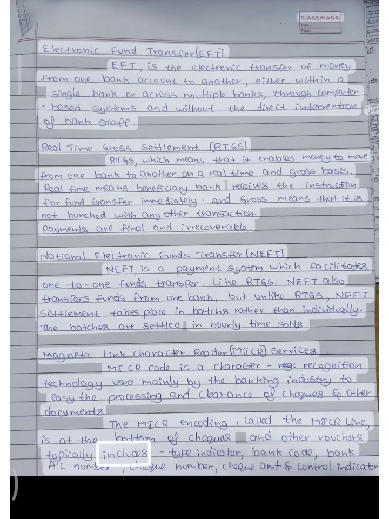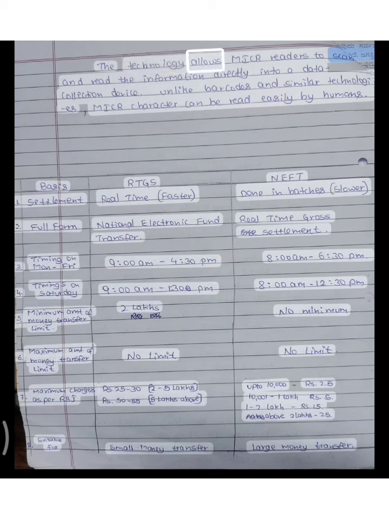It typically includes transaction code, bank code, bank account number, cheque amount, and control indicator. The technology allows MICR readers to scan and read the information directly into a data collection device. Unlike barcodes and similar technologies, MICR characters can be read easily by humans.